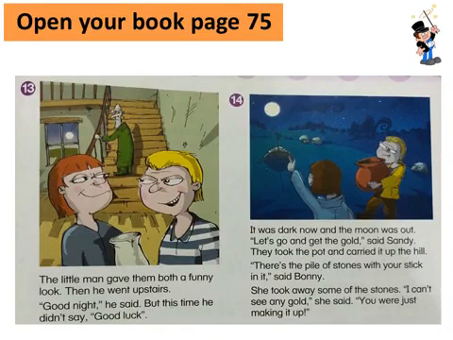Now, page 75. I will read and you repeat after me, okay? The little man gave them both a funny look. Then he went upstairs. "Good night," he said, but this time he didn't say good luck. It was dark now and the moon was out. "Let's go and get the gold," said Sandy.